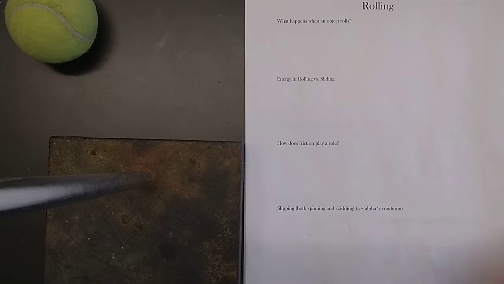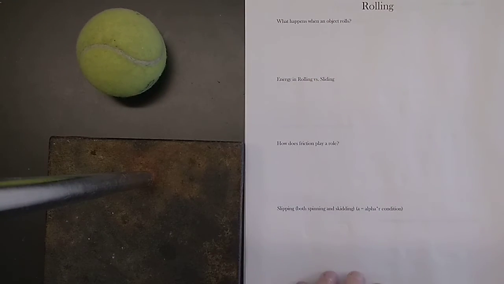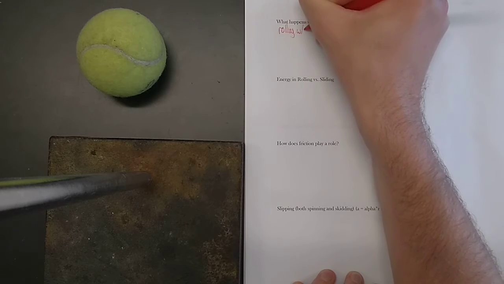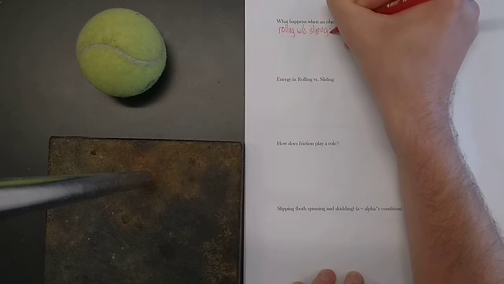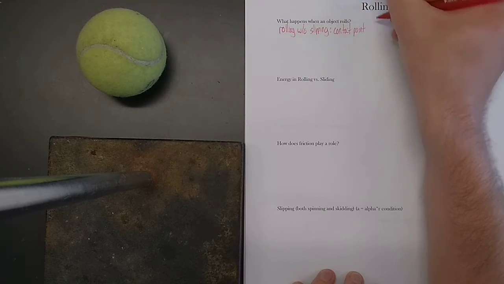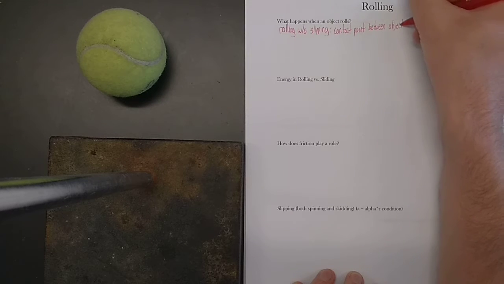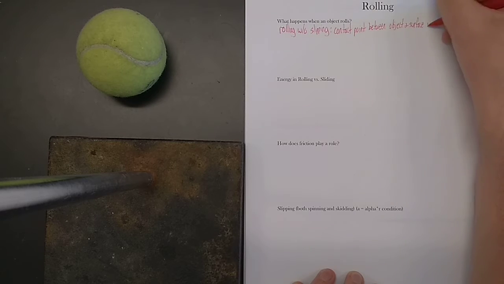When we talk about an object rolling, such as this tennis ball rolling over my paper right now, what does that really mean? Most of the time, when we talk about rolling, we're going to be talking about rolling without slipping. And what that means is that the contact point between the object and the surface is momentarily stationary.